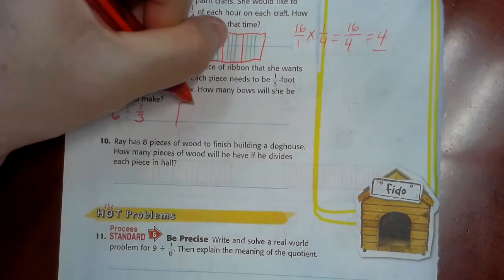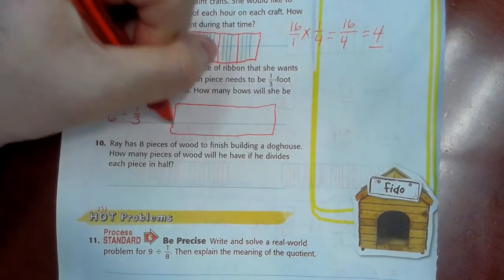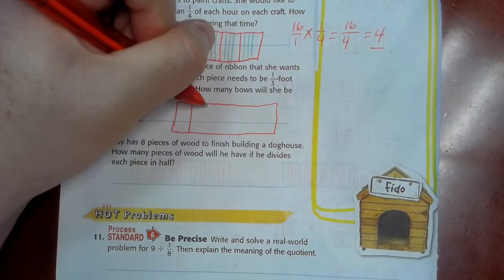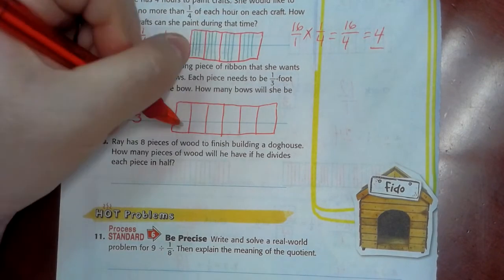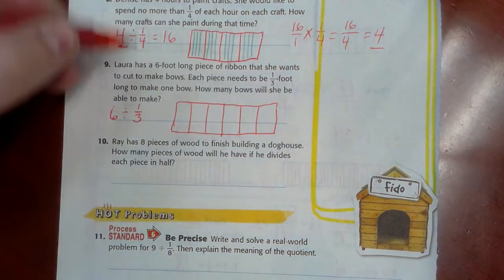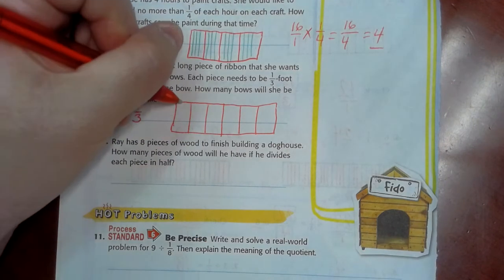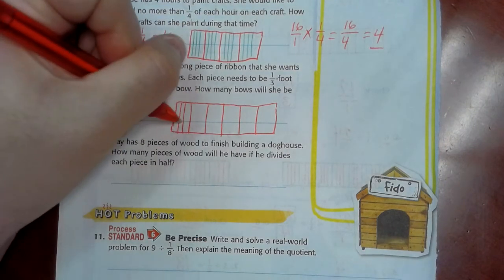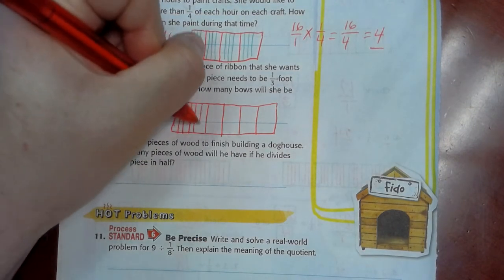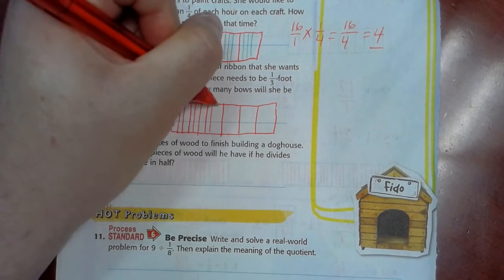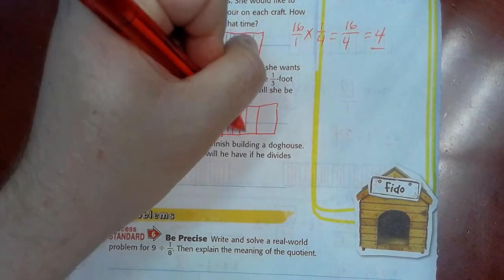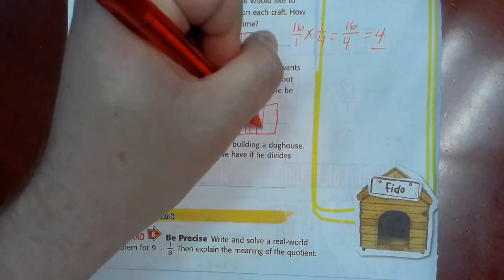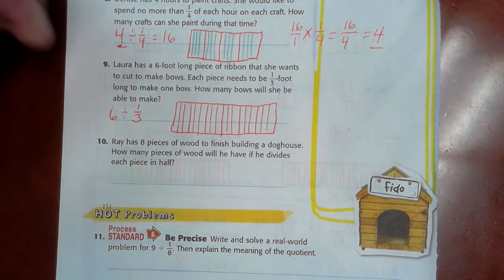So we're drawing our rectangle here. We're going to divide this into sixths. 1, 2, 3, 4, 5, 6. Then we're going to divide this into thirds. So 1, 2, 3, 4, 5, 6, 7, 8, 9, 10, 11, 12, 13, 14, 15, 16, 17, 18.